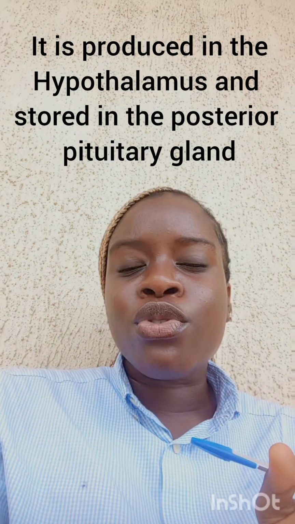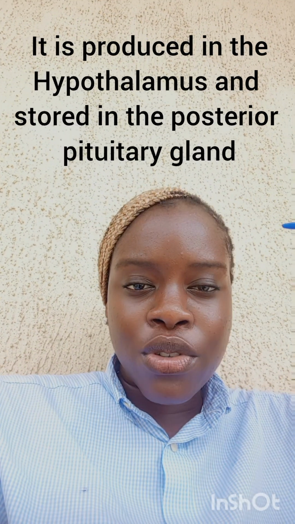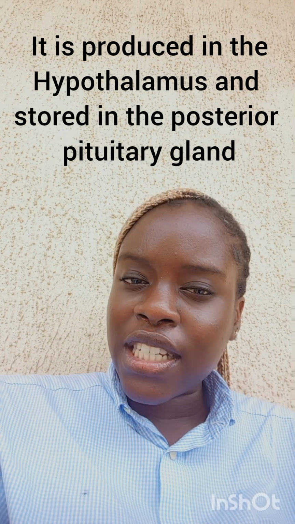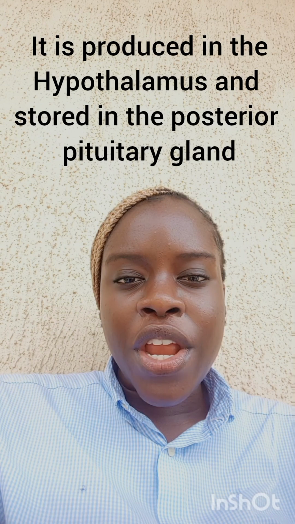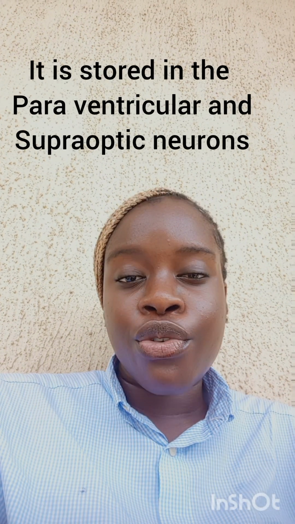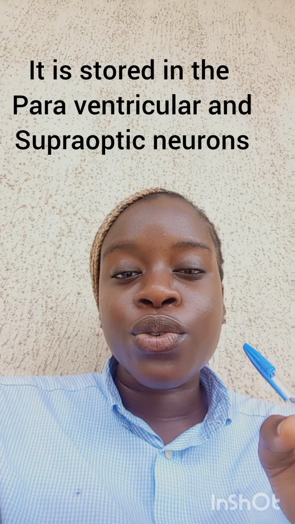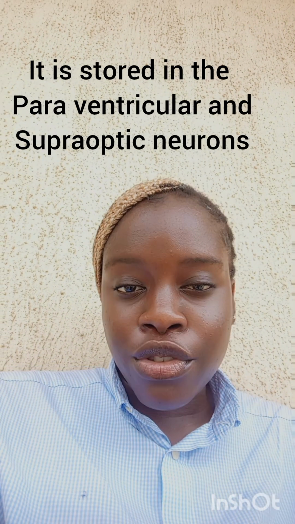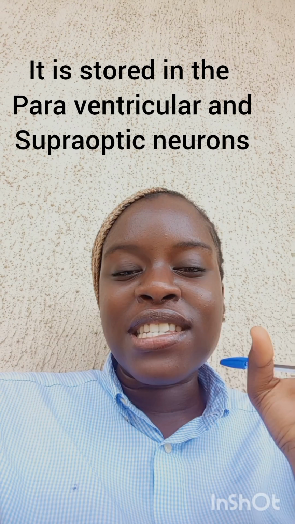Okay, and the hormone is produced in the hypothalamus but stored in the posterior pituitary gland, and it's released when necessary. It is stored in these neurons called the paraventricular neurons and the supraoptic neurons. Okay, so why is it released?